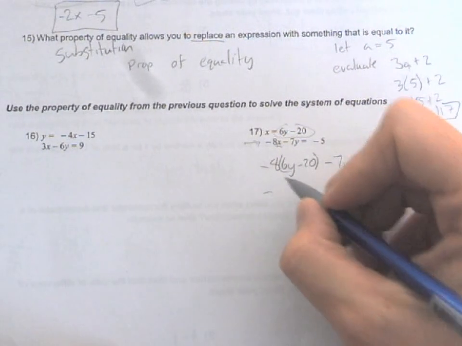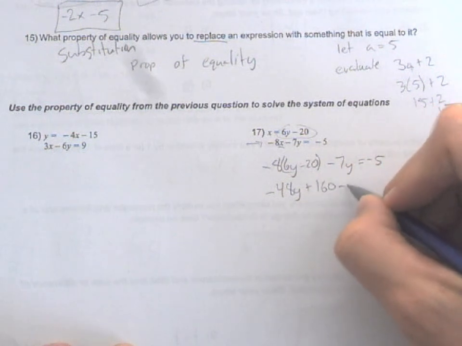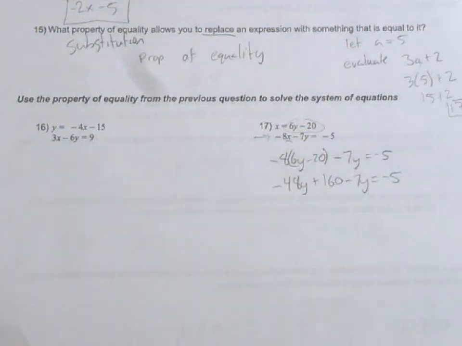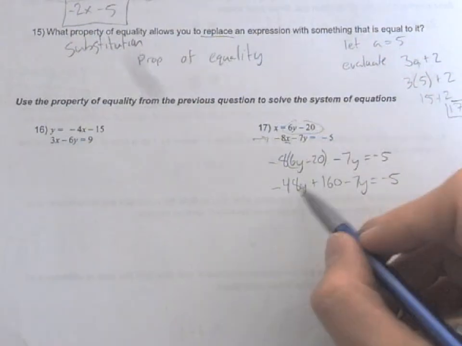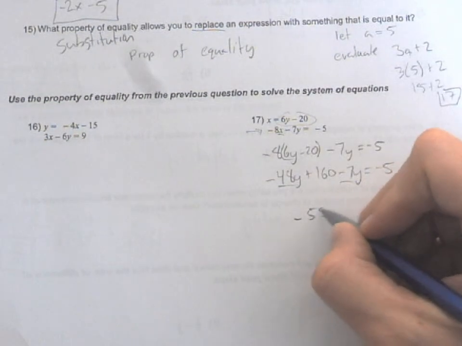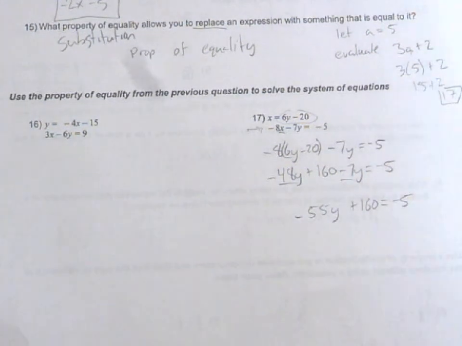I'm going to distribute. Now I'm going to combine like terms. The like terms are these guys. So that's negative 55y plus 160 equals negative 5. Now I did a mental step here.